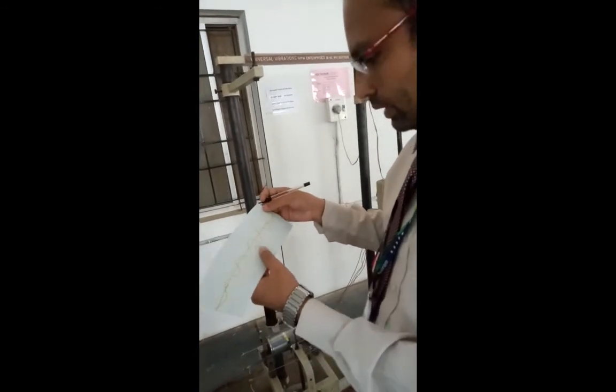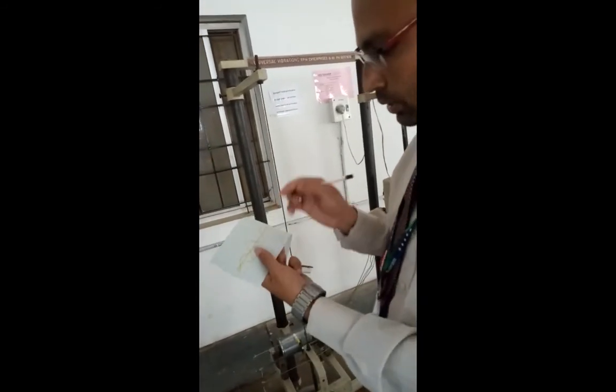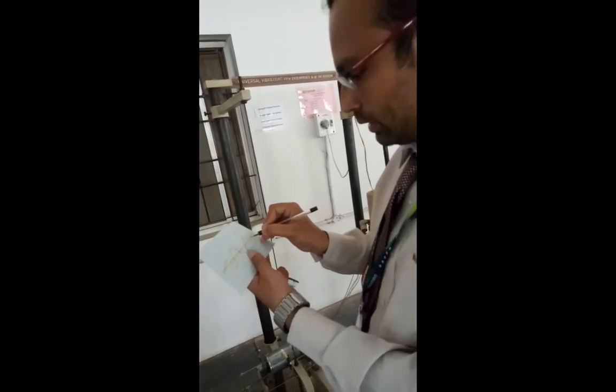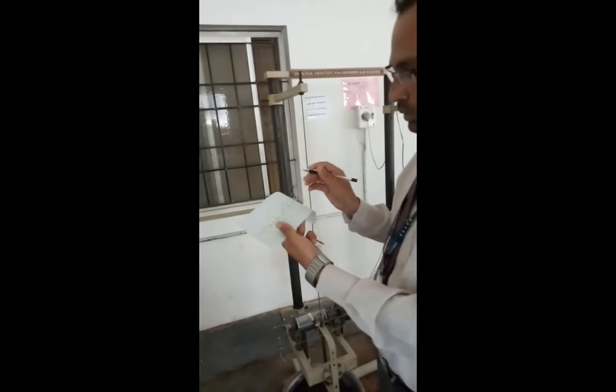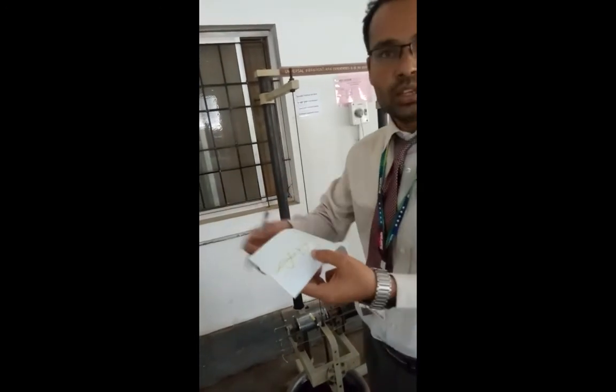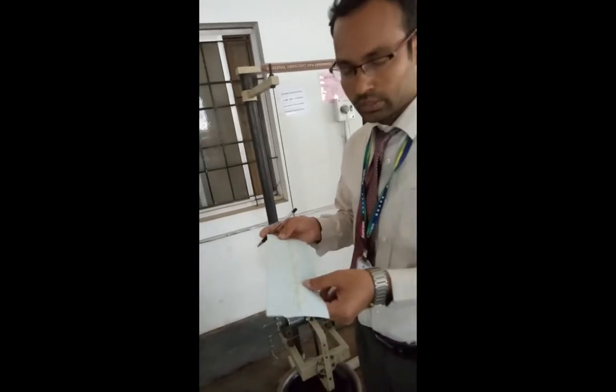Okay, so this is about the graph. You can take one complete cycle, which is the time period. For one complete cycle, the top one is x1, x2. This calculation is required for solving the calculation part. The first cycle is x1, and the top one is x2.